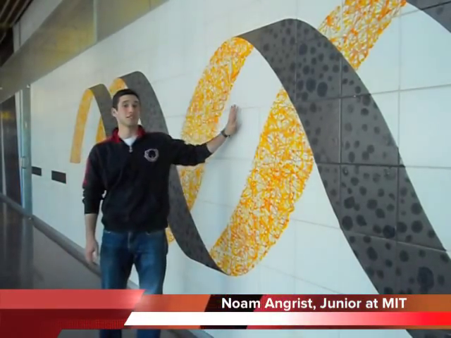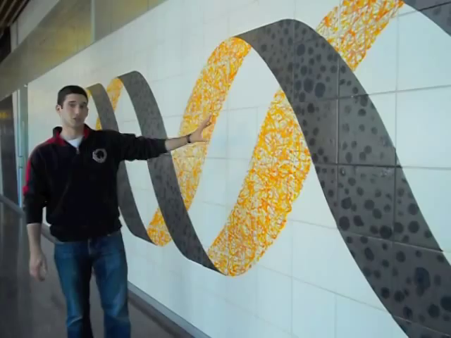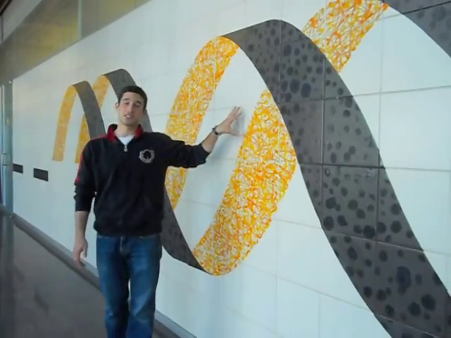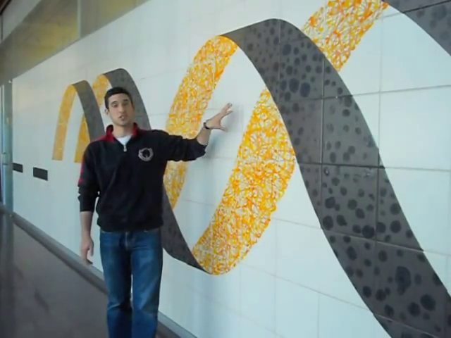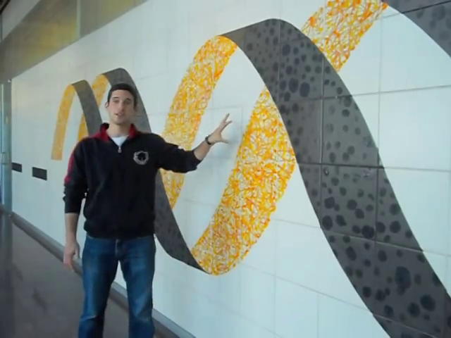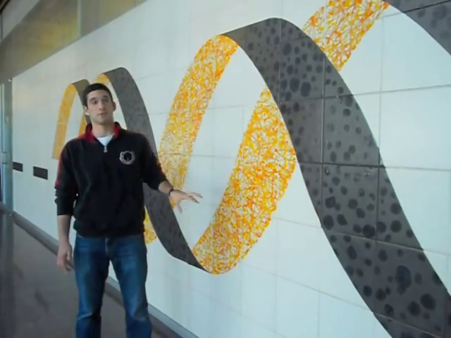Behind me, you see a DNA structure. This is devoted to Building 68 at MIT, which is the Koch building, which is devoted to bio research and the whole bio department here.